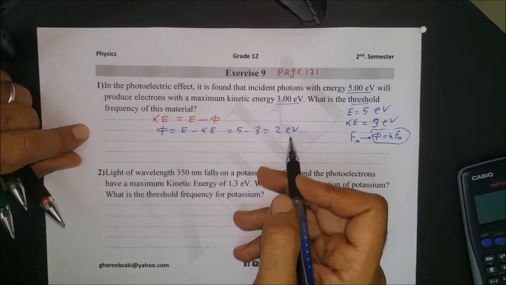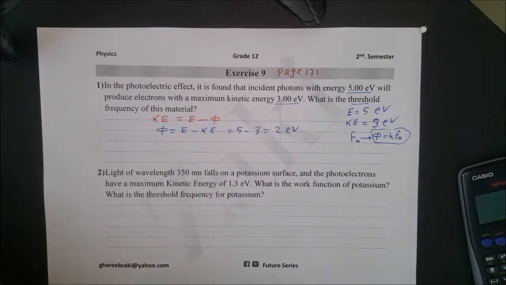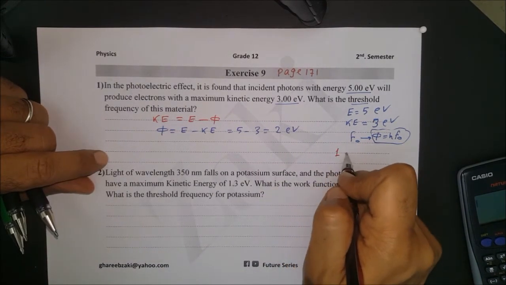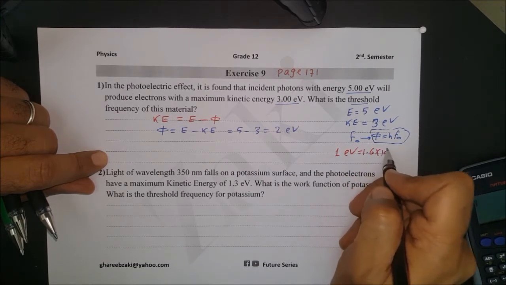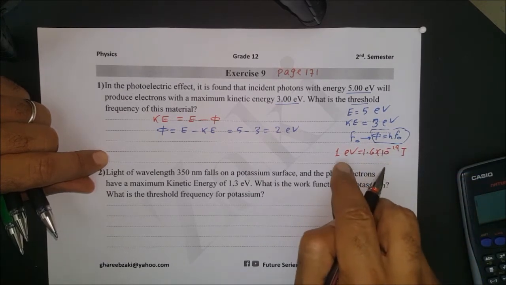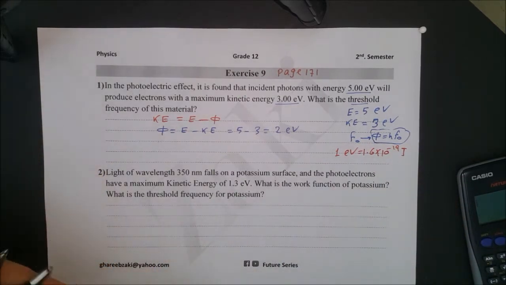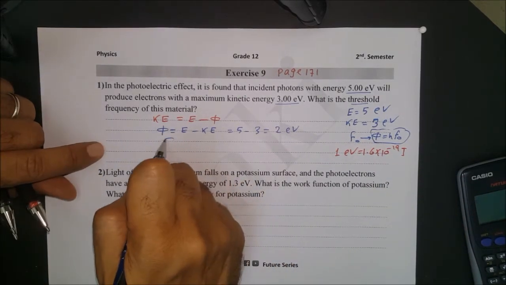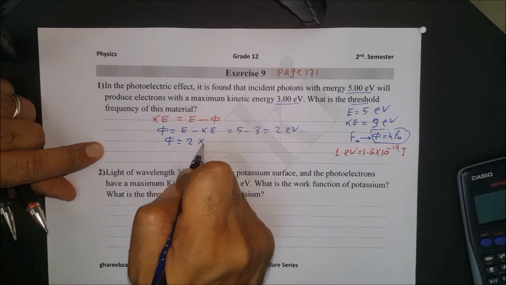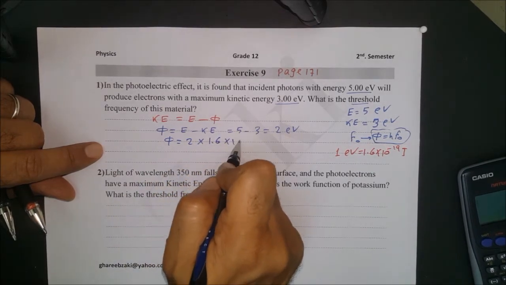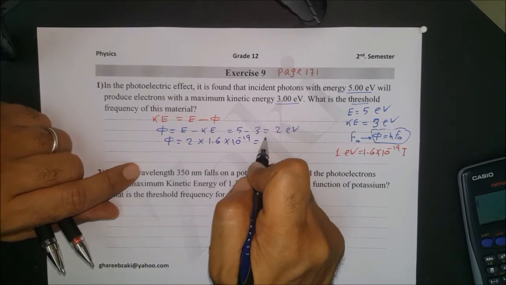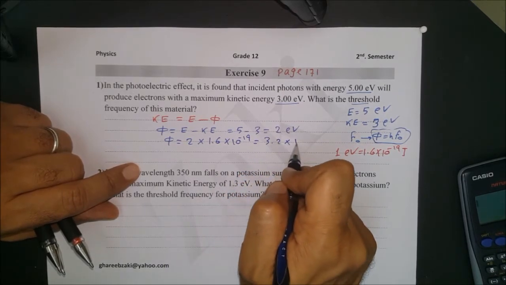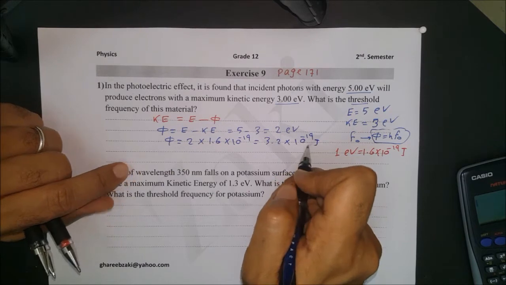Now it's better to change electron volt to joule. The relation is that 1 electron volt equals 1.6 times 10 to the power negative 19 joule. So from electron volt to joule, multiply by this value. The value of phi is 2 times 1.6 times 10 to the power negative 19, so the answer is 3.2 times 10 to the power negative 19 joule.